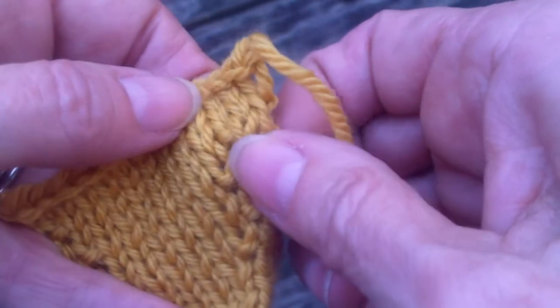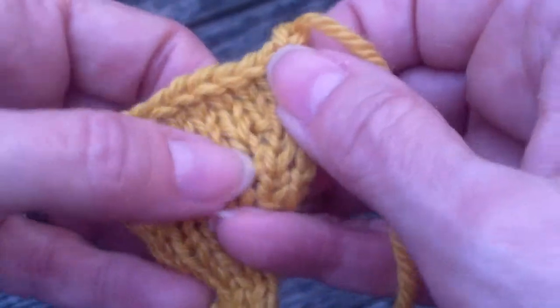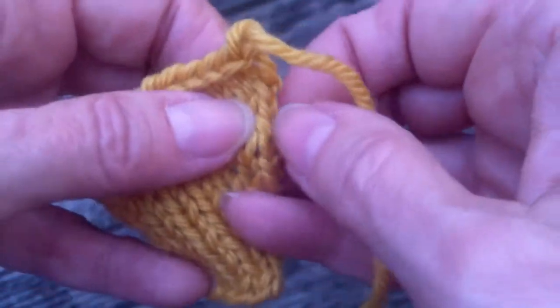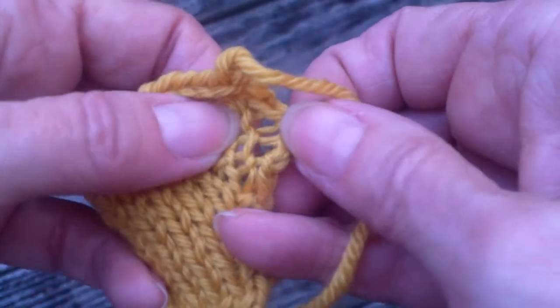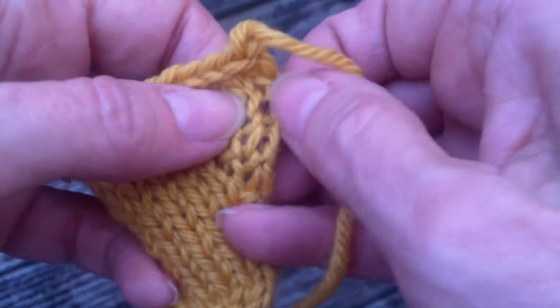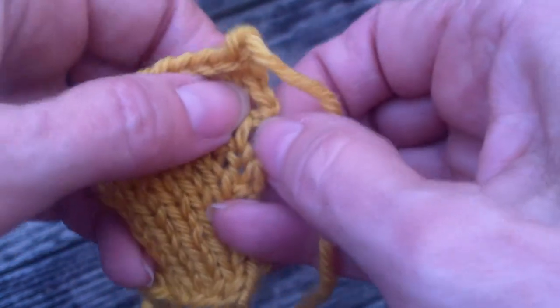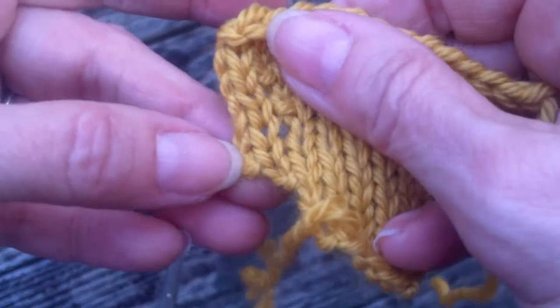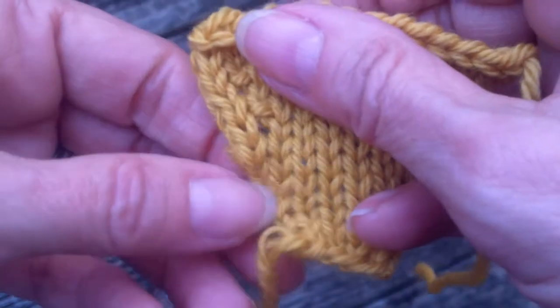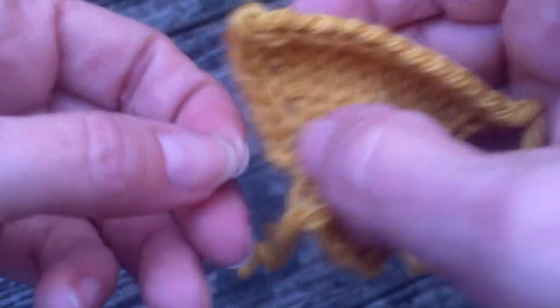Okay, now in this example I've placed the bar increases a stitch in, and I would be able to finish these. I've got my selvage stitch, I've got my horizontal bars, I could pick up an edge, or I could seam it.